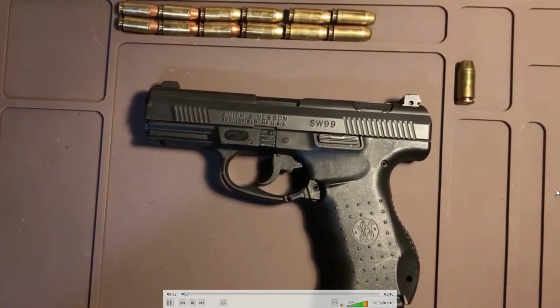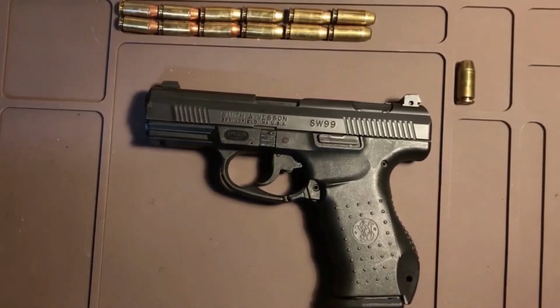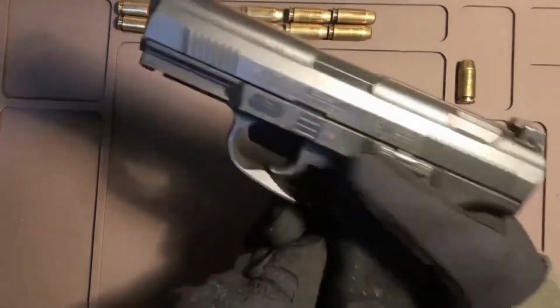This is a semi-automatic striker fire pistol. The rounds are held in a magazine in the bottom of the pistol. To remove the magazine, operate the magazine release button or lever.